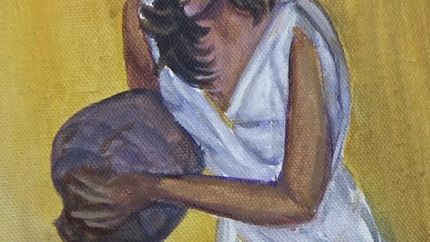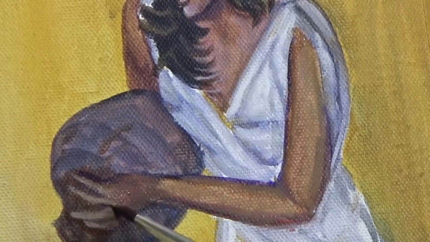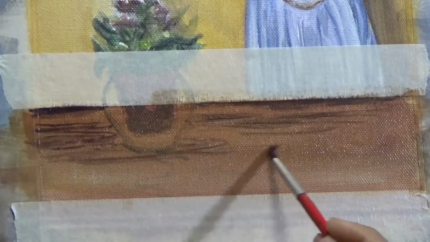And whenever I'm painting skin tones, I'm generally using a mix of some kind of yellow, red, and white, added with a little bit of blue to cool it down. And for the darks, like I said, for warm skin tones, I always like to use some purples for the shadows. Now onto the table.